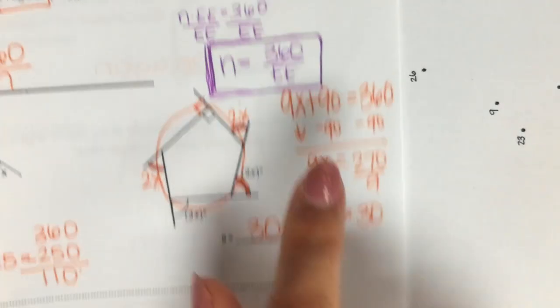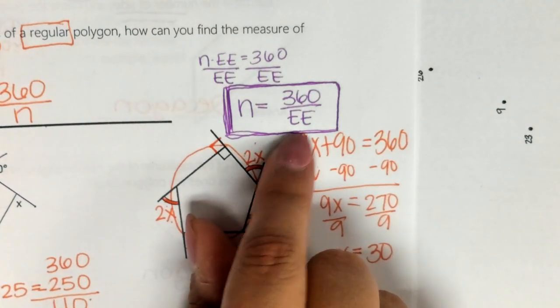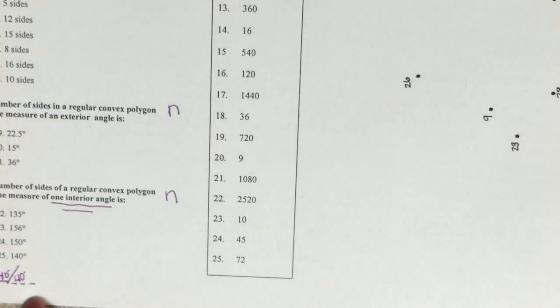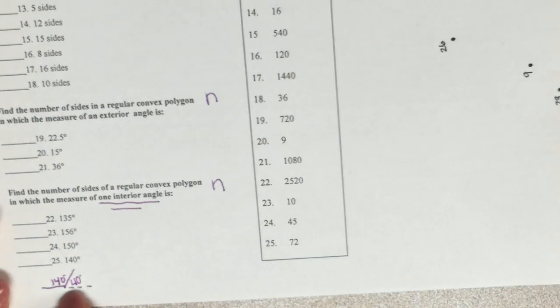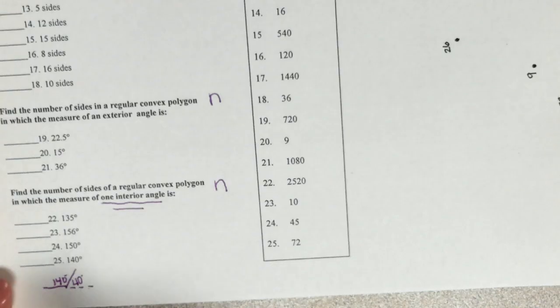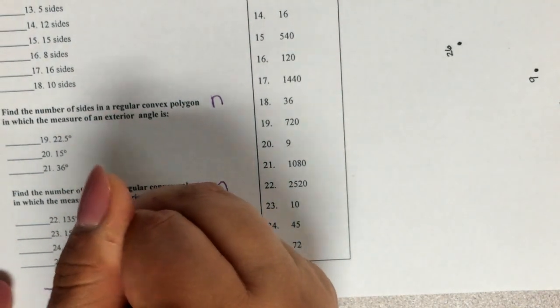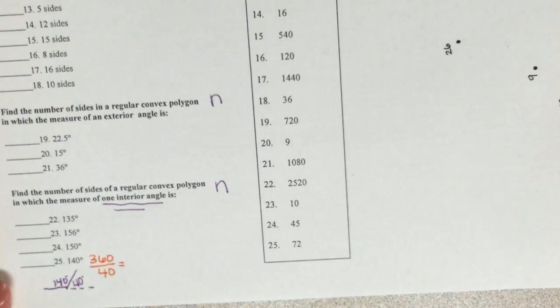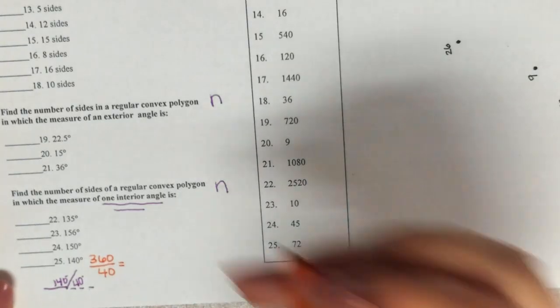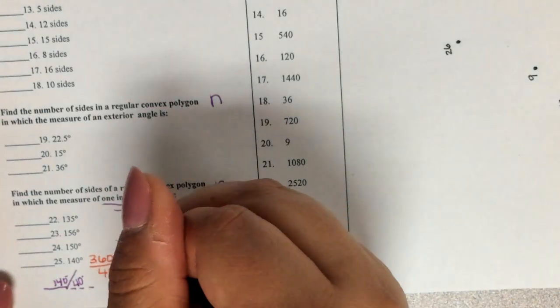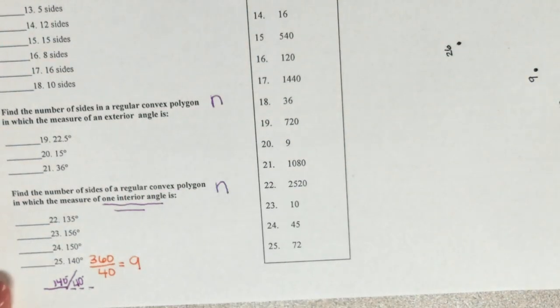What was that formula? N equals 360. Do we know what each exterior angle is? Well, we know what 1 is. So if I know one exterior angle is 40, how do I find this? N equals 360 divided by 40. What is 360 divided by 40 degrees? 9. My answer is 9.